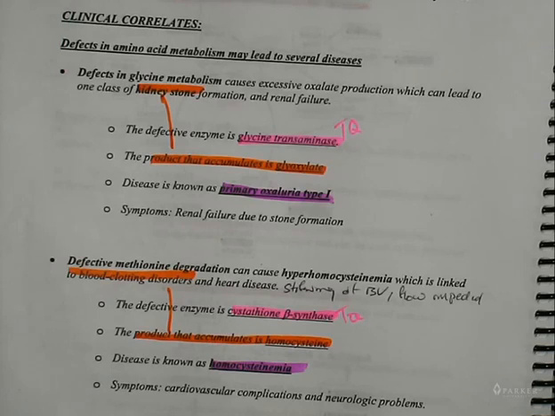If you cannot transaminate glycine by glycine transaminase, you accumulate glyoxylate, and you get primary hyperoxaluria, which causes kidney stones. Primary hyperoxaluria from glyoxylate. Fun memorization, too.